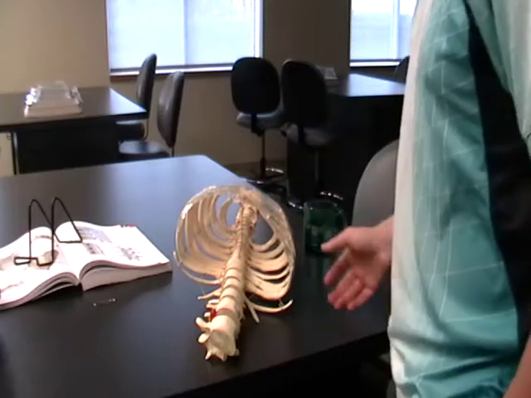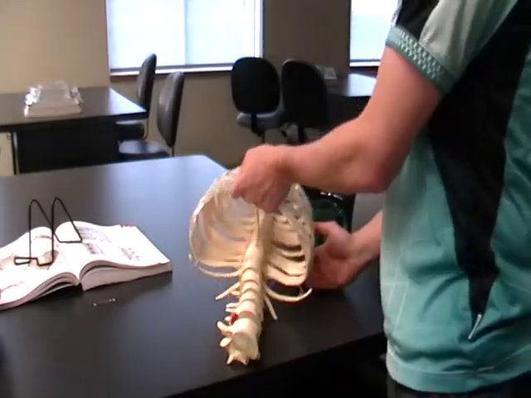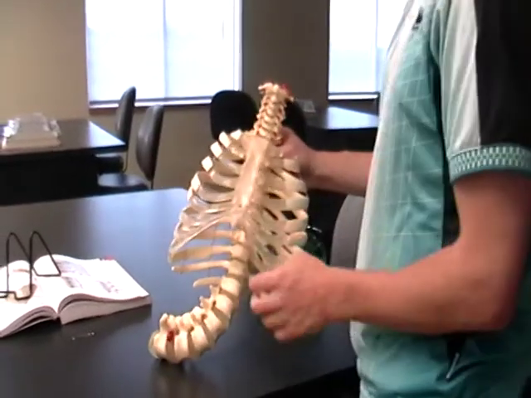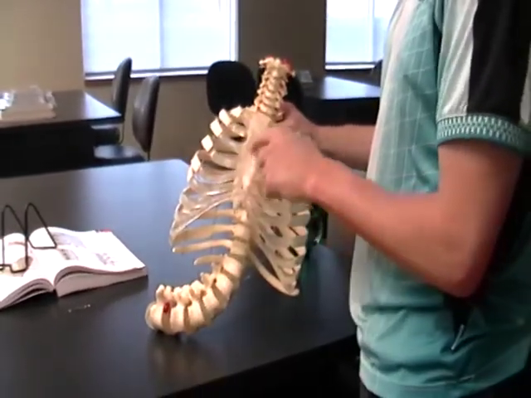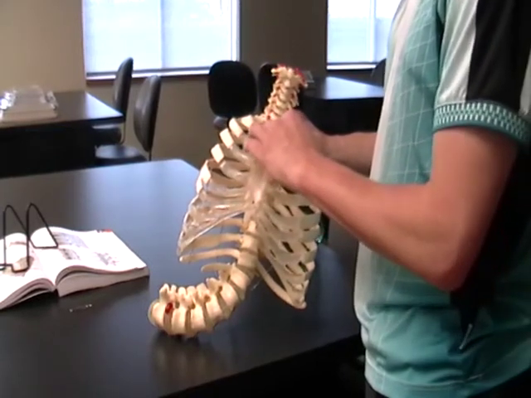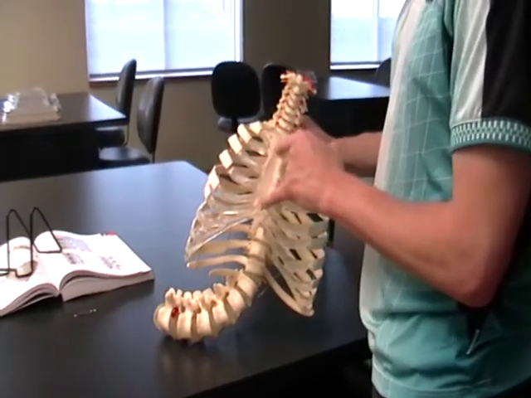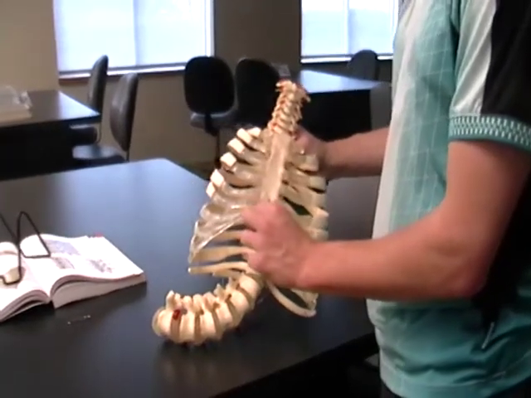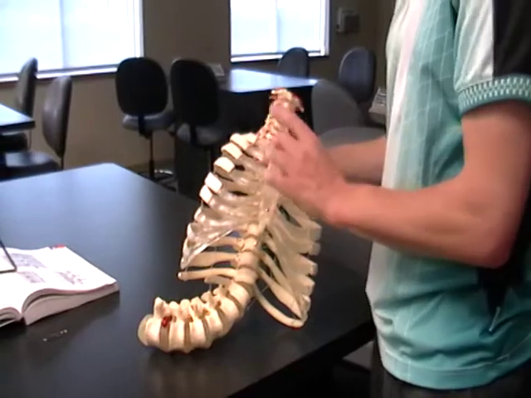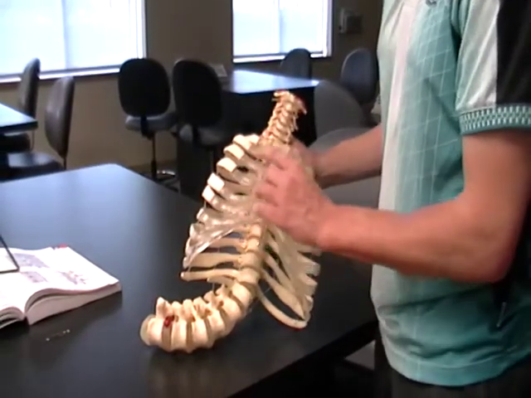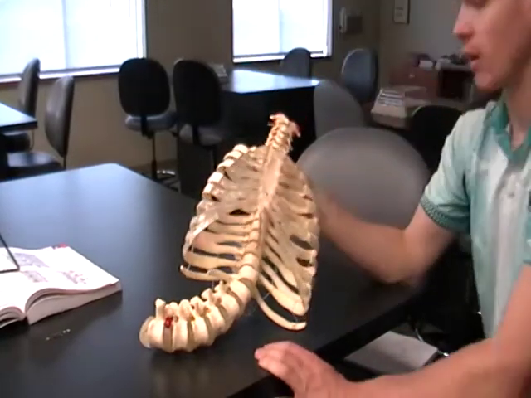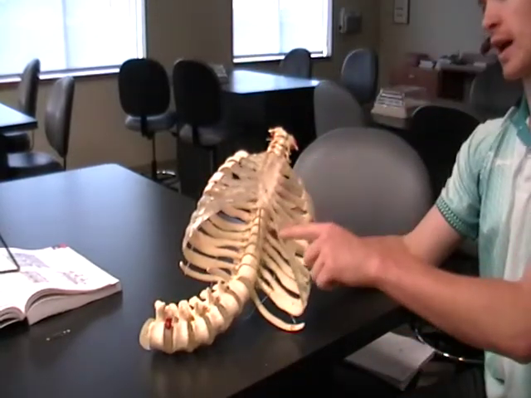Okay, and now that we're here, then we have this rib cage attached. Let's talk about this for a second. Okay, on the anterior portion of your thoracic cage, you can find your sternum. Okay, your sternum can be broken down into 3 parts: the manubrium, the body, and the xiphoid process. Okay, and then you can see where your ribs come in and attach on the anterior side to your sternum itself.